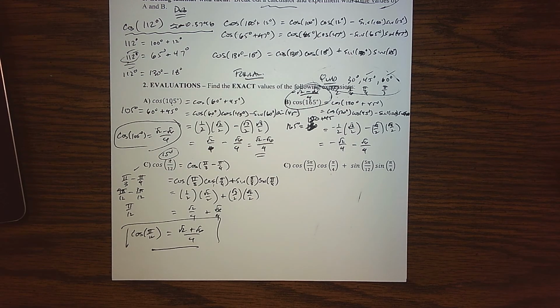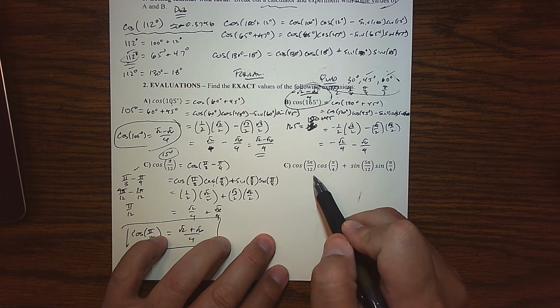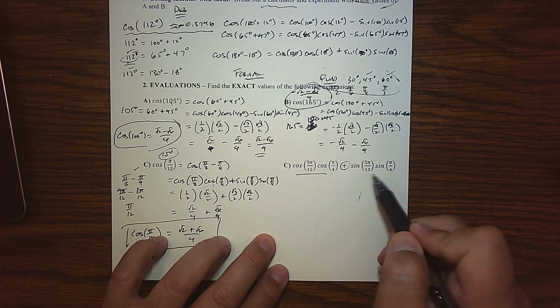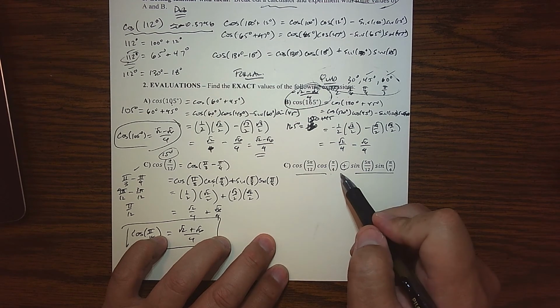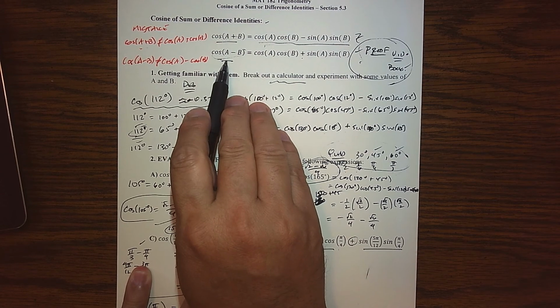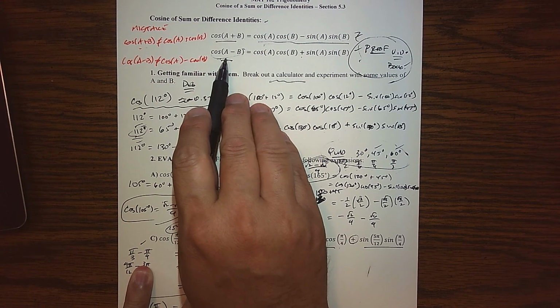We found an exact value by creating a sum, in this case a difference, and then using the cosine of the difference. Last one, lots of ways to approach it, but we're adding cosines and sines. So this is basically our identity of the subtraction in reverse.